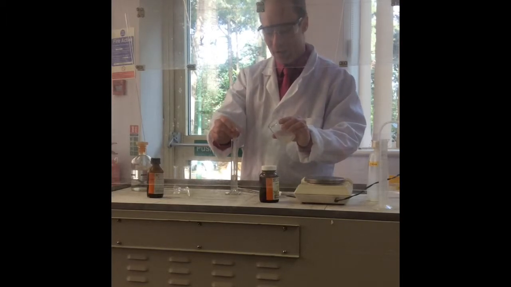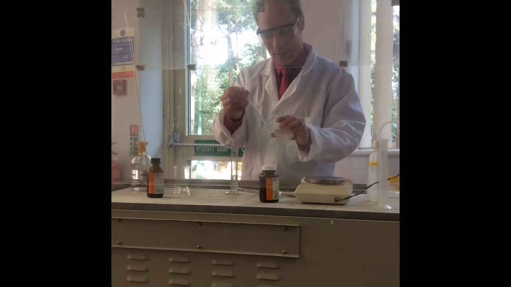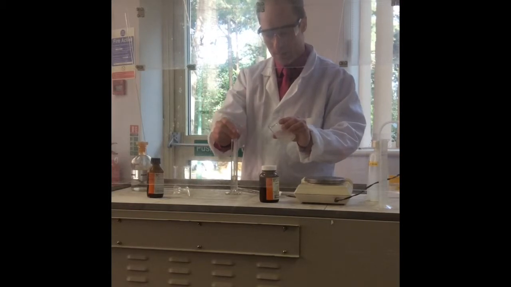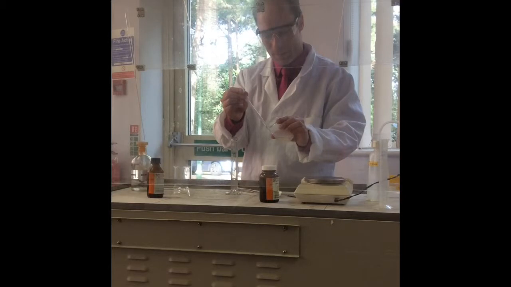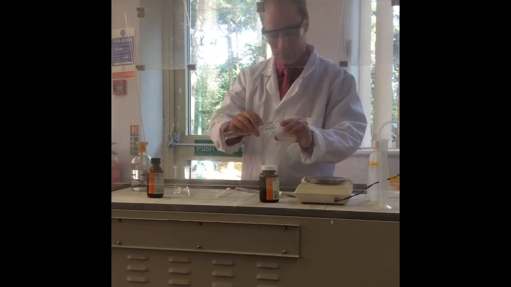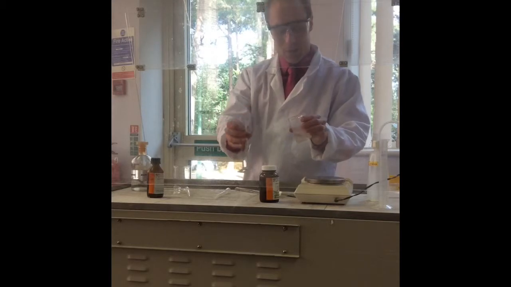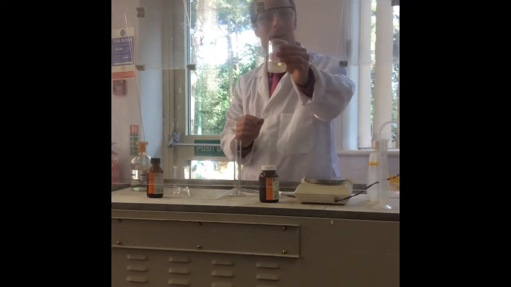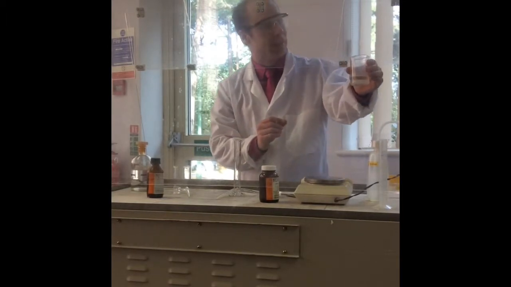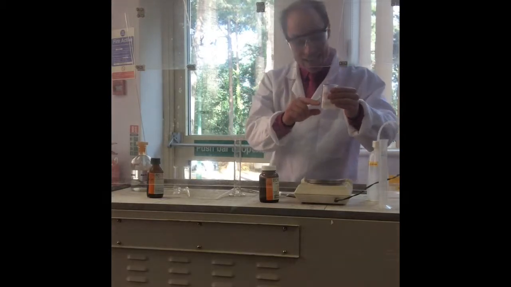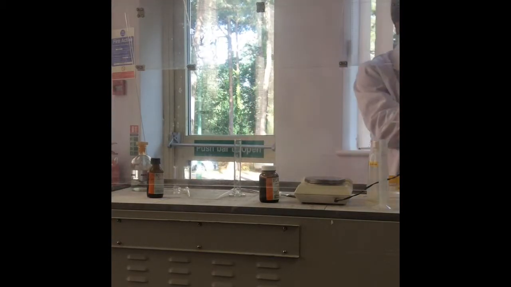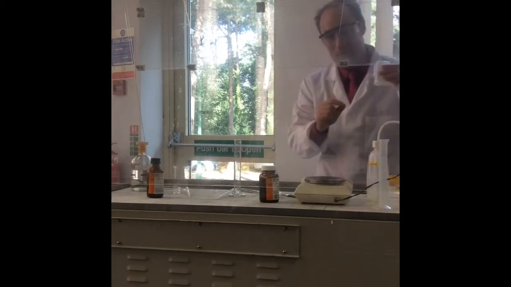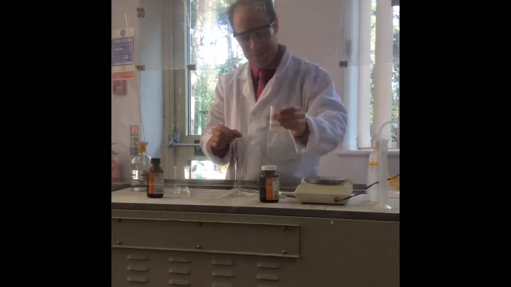Right, the first side, you need to do this a little bit slowly at the beginning, and once you've got the two layers established, you can be a little bit more. Right, so hopefully you can see I've got two layers. At the interface of those two layers, I am forming nylon. That's where my two reactants are mixing.